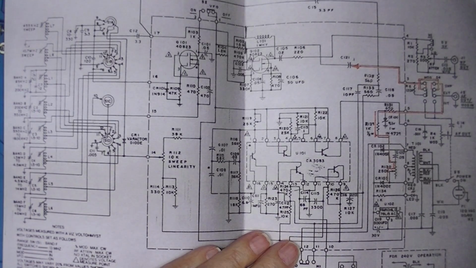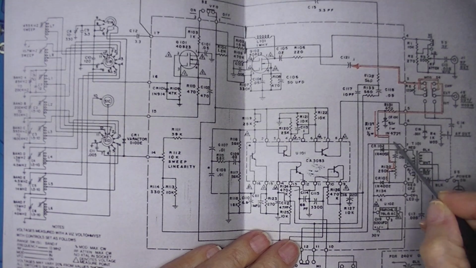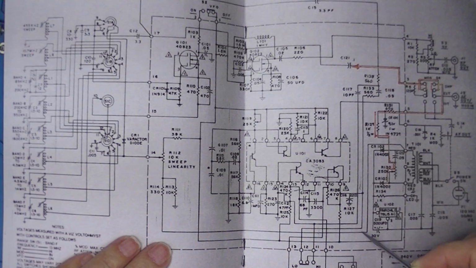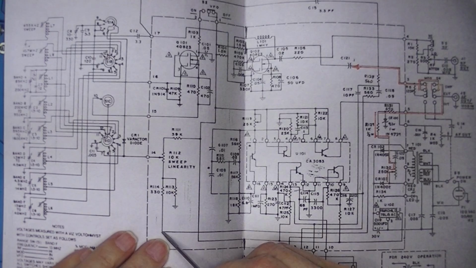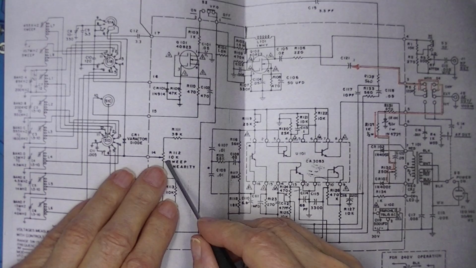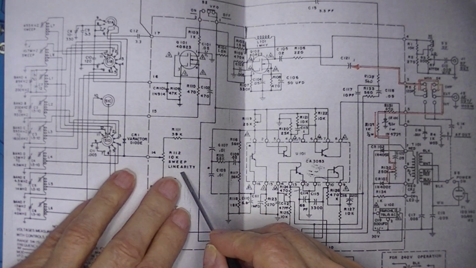Let's take a look at why the frequency in the 10.7 and the 455 kilohertz setting is varying. Well, we'll go back to the power transformer, and we note this wire comes off here, down here, across to here, up here, to a potentiometer called sweep linearity.